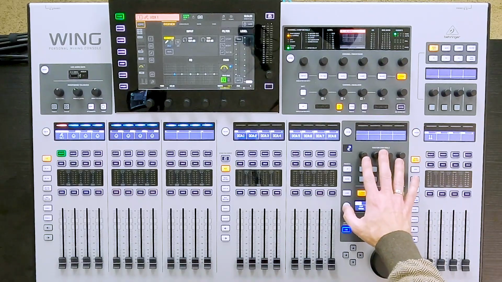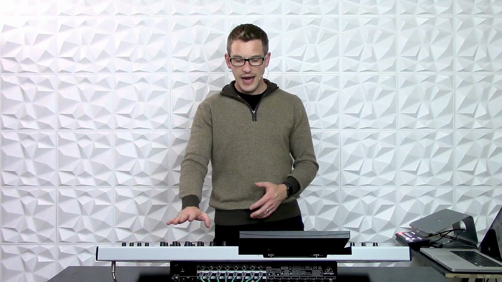Another really cool thing that I can do is using the custom controls on the right-hand side of the board, I can make a button to flip between my main inputs and my ALT inputs. And I can use this for a virtual sound check in a really cool way. So let's go ahead and set up the back end real quick.